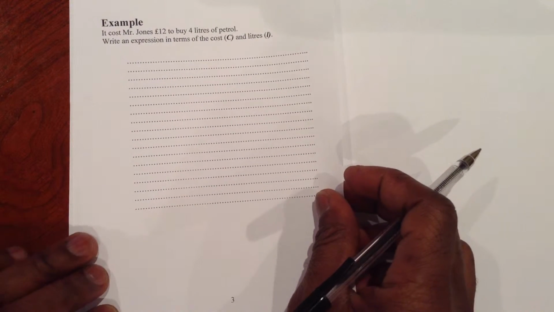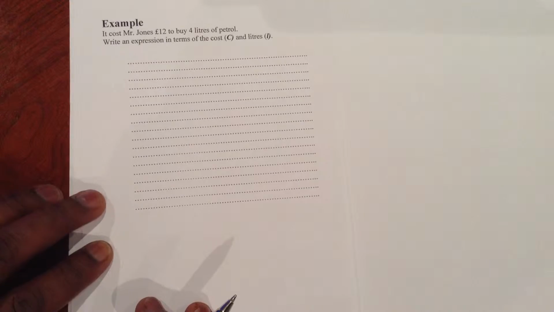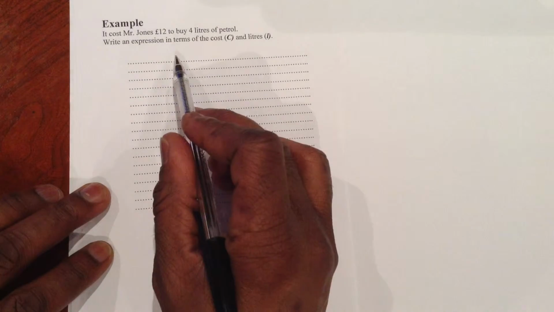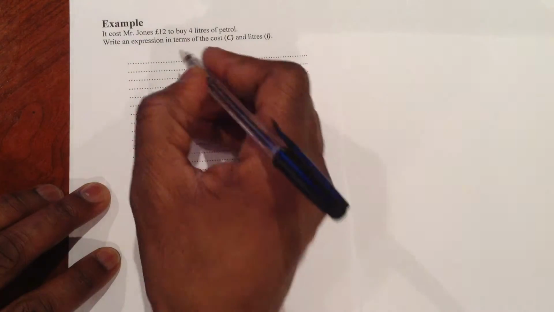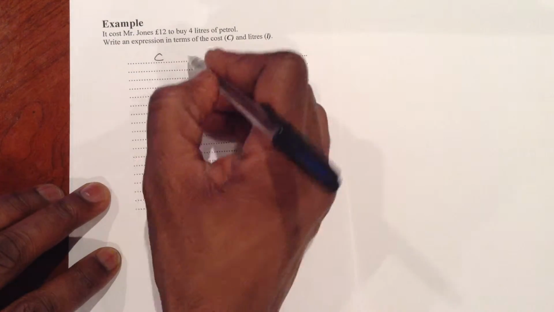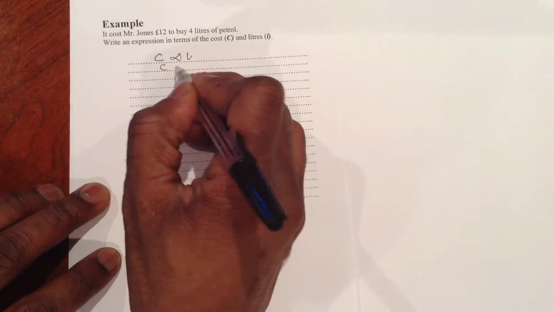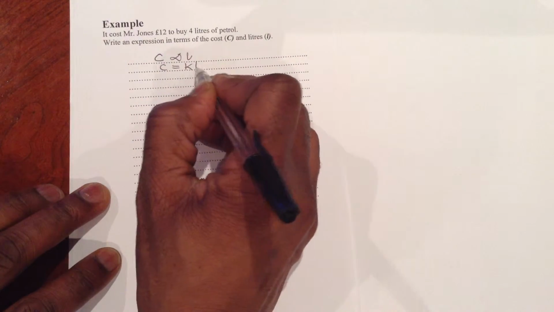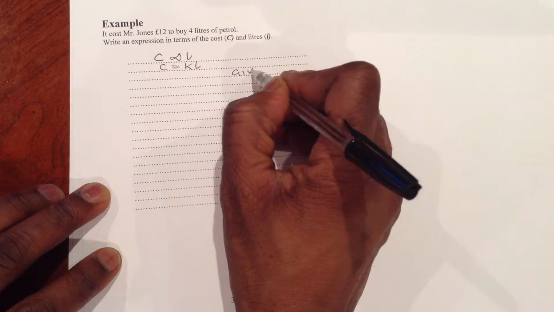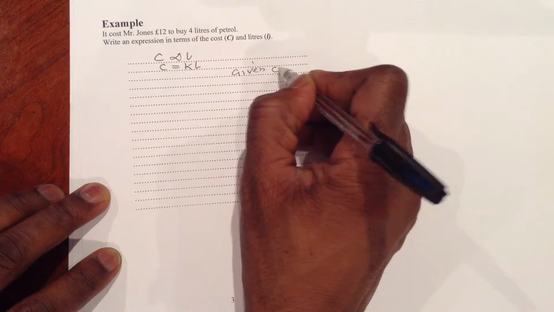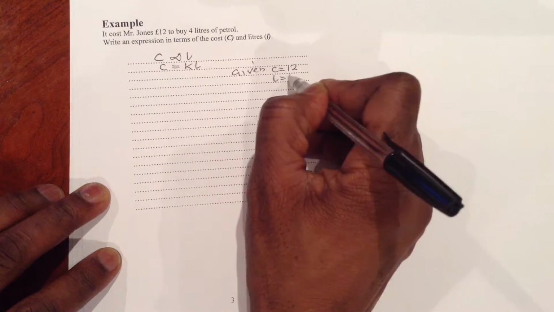Example. It cost Mr. Jones £12 to buy 4 liters of petrol. Write an expression in terms of the cost C and liters L. So we say C is directly proportional to L. That means C equals a constant times L. But we are given C to be 12 when L is 4.